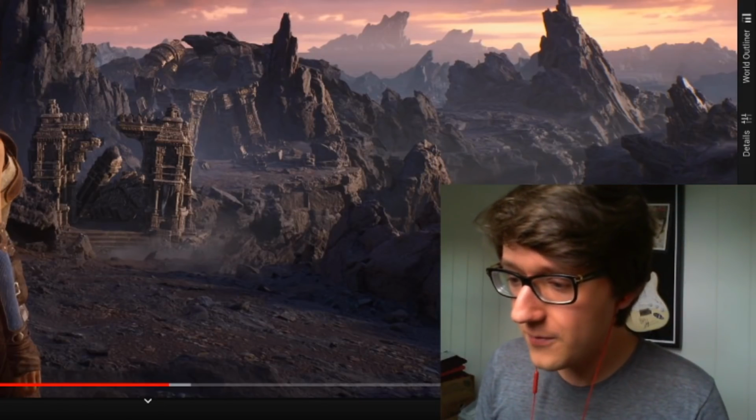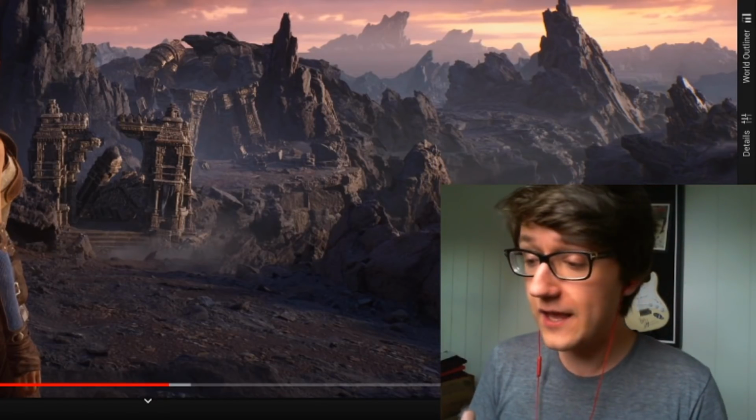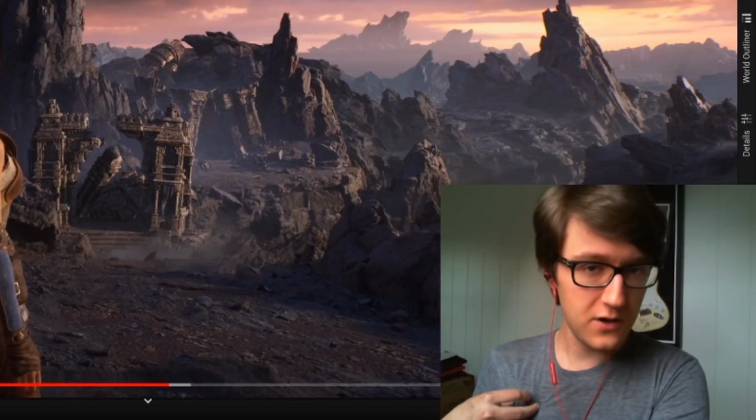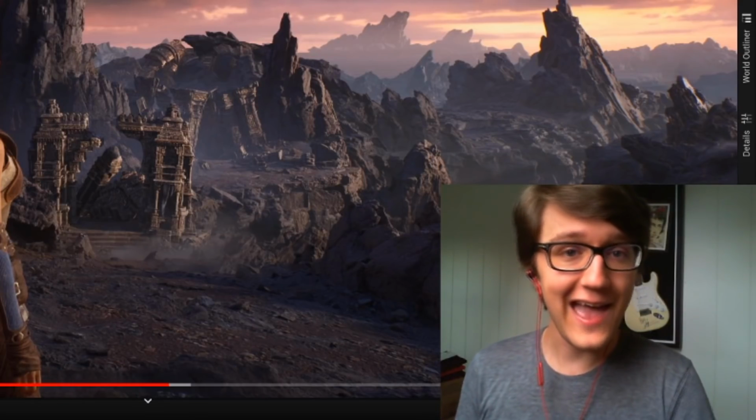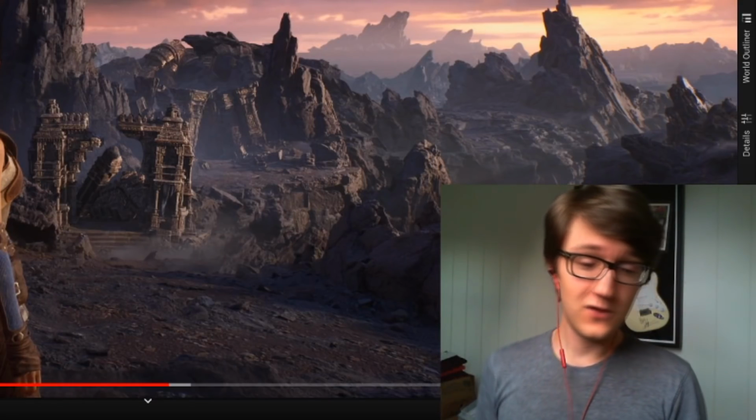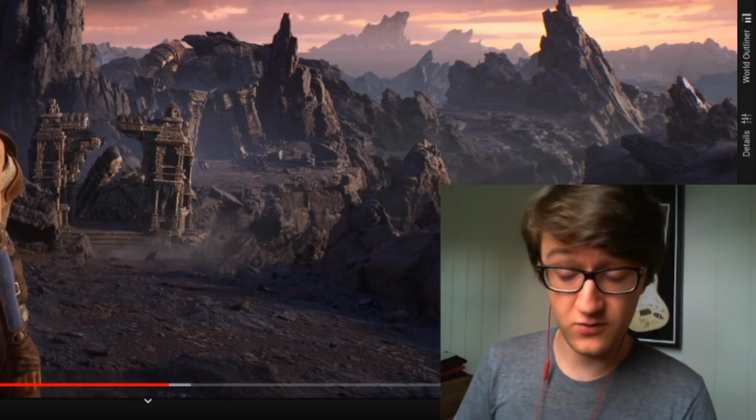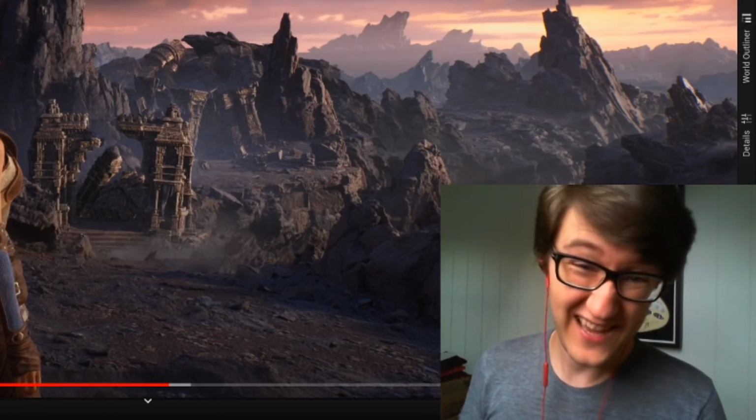But look at this environment. This is something that any individual, if I was making my own game, my environment could look this good without having any artists on the team. That is unbelievable. Honestly, kind of bad for the artists.